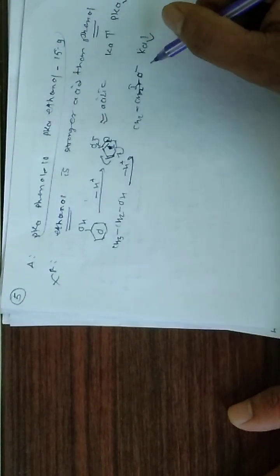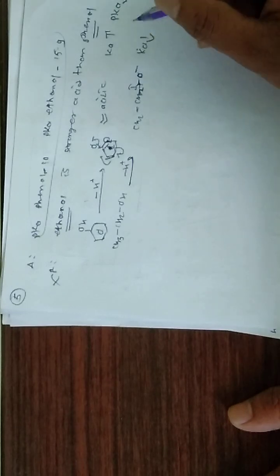If this is less acidic, then it has less Ka value. And the higher the acidity, the more the Ka value, and then the pK value is less. If least acidic, less Ka value, then the pK value is higher. That is, the pK value is inversely proportional to the acidity of a given compound.